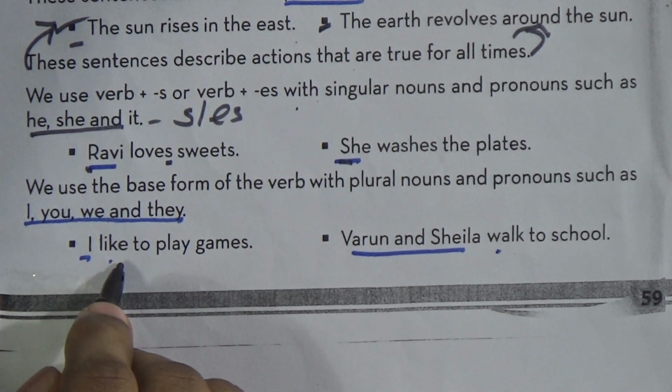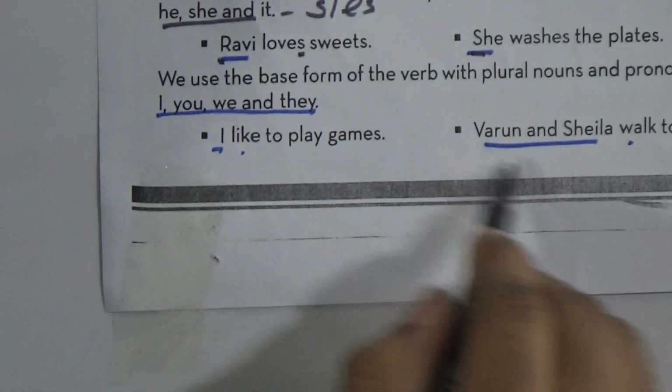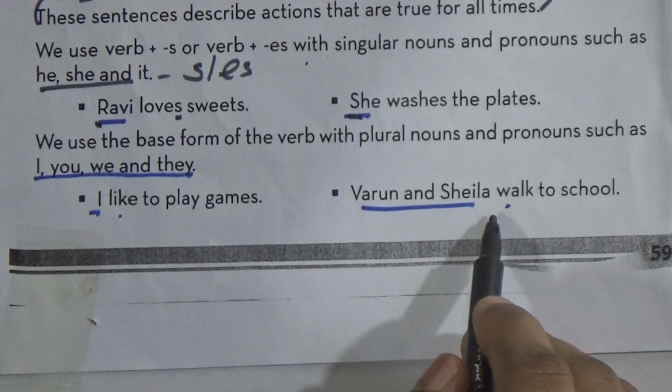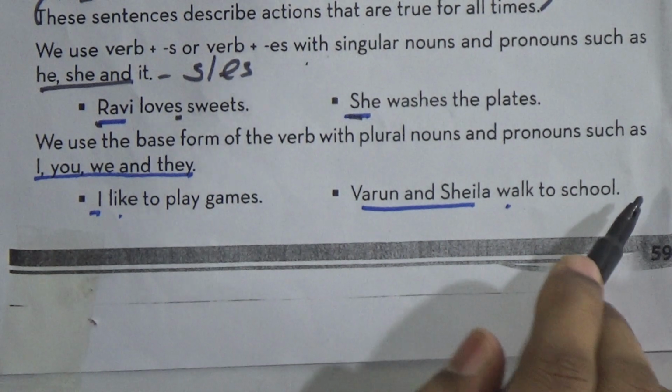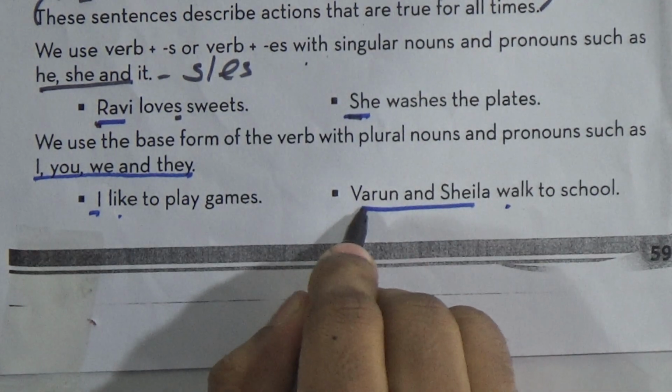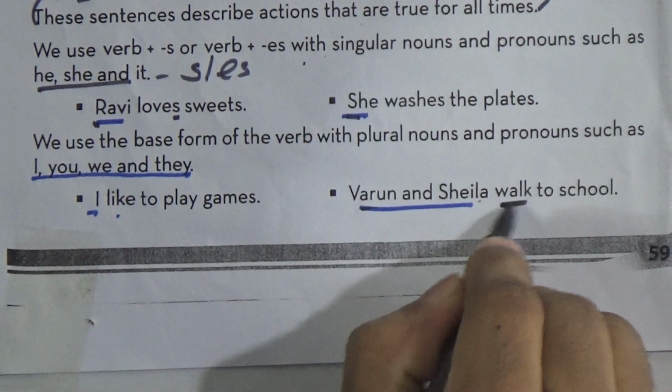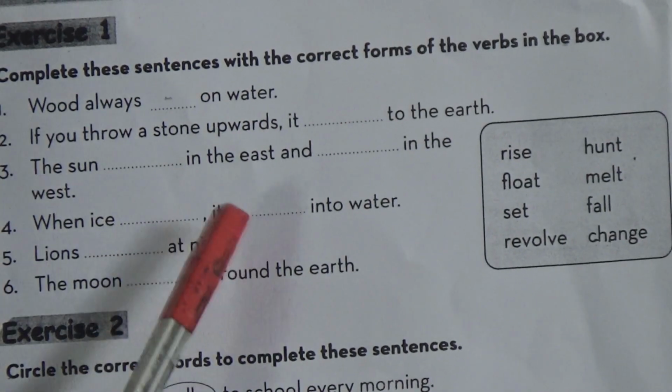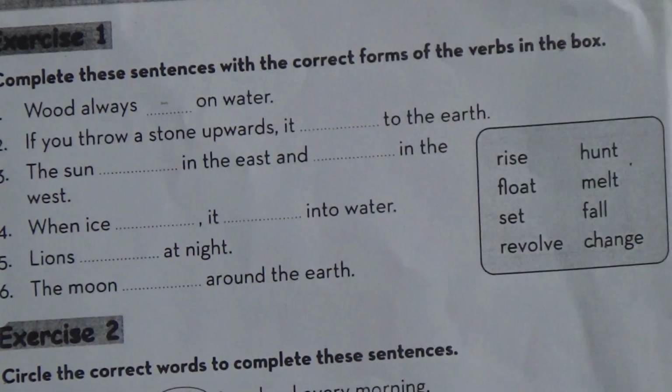after the verb. Okay? So, I like to play games. Varun and Sheila walk to school. So Varun and Sheila, two persons. That's why we are not adding s or es after the verb. So this is the discussion of simple present tense. So let's go to exercise 2 and 4.